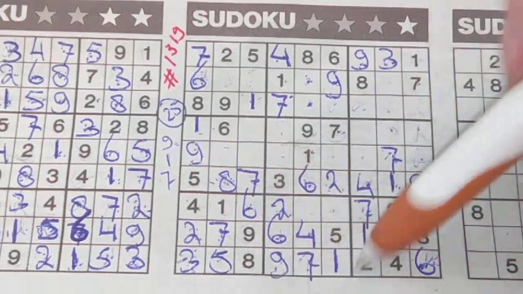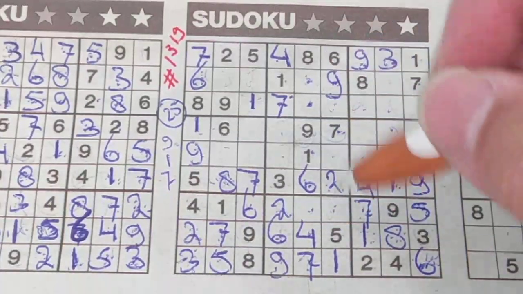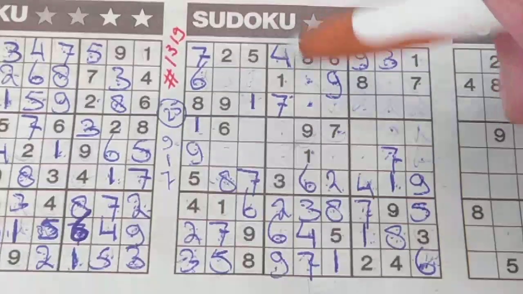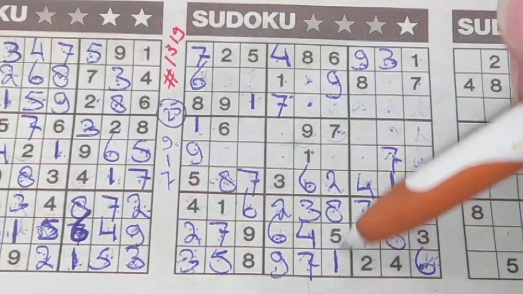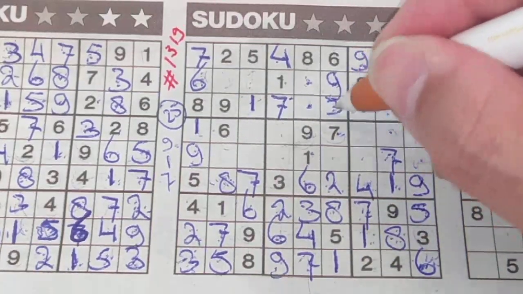2 numbers left in this big square for the numbers 8 and 3. We have an 8 here, no 8 there. 8 should be here, and a 3 goes there. 3 in this column, 3 in the middle column, so in the column next. So the only place for the 3 should be there.